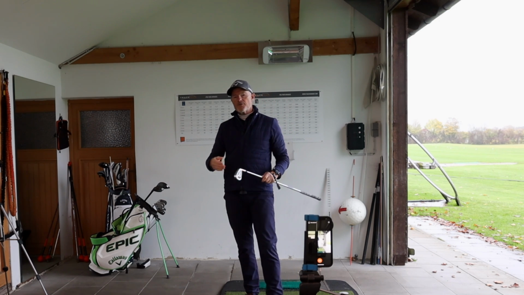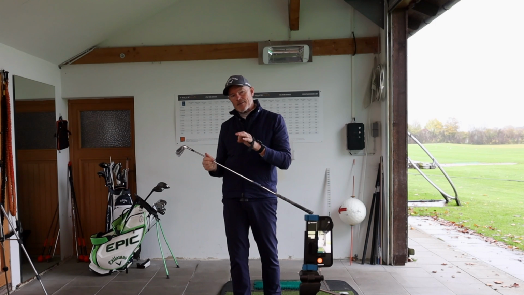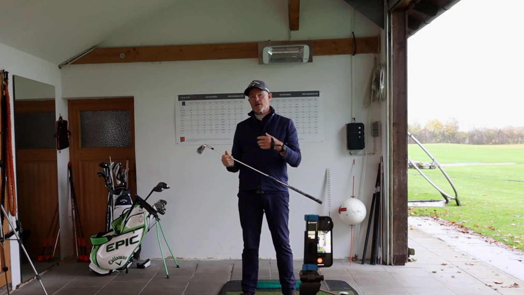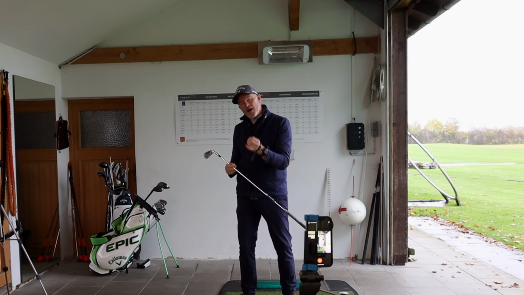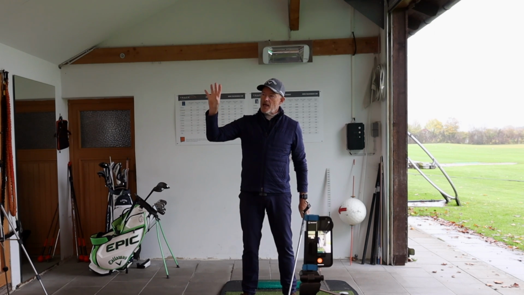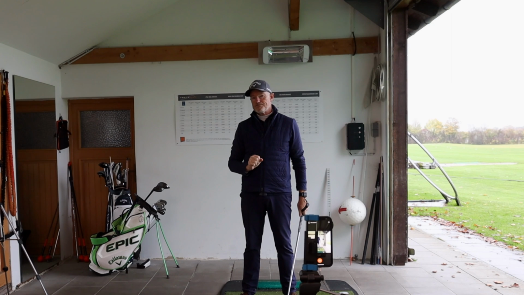So over the next few weeks, I want to explain to you better how the Hack Motion is actually showing you what's happening in the golf swing and why that's important. Also, how that actually compares to what you're seeing in the video image.